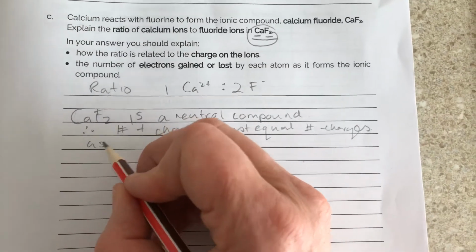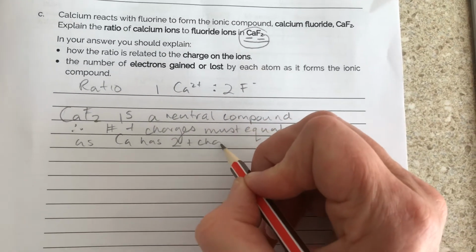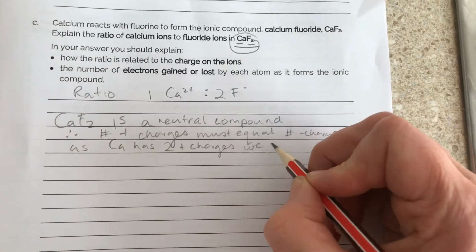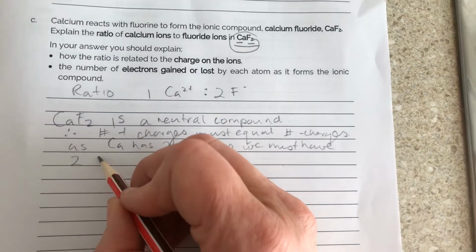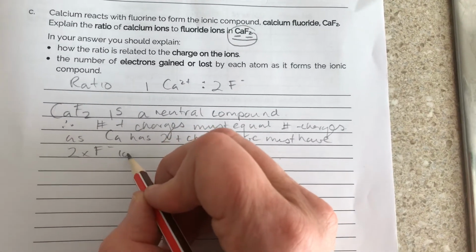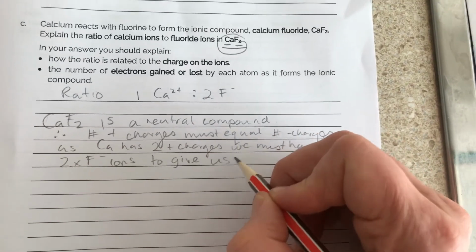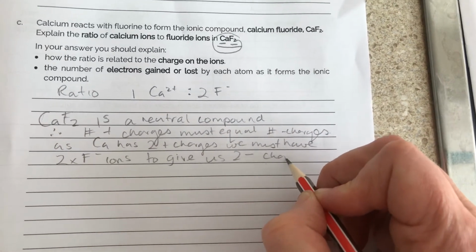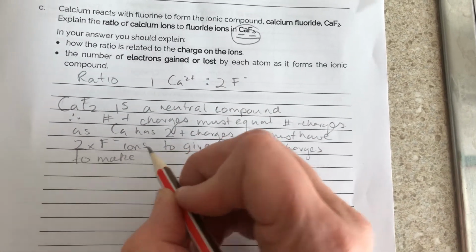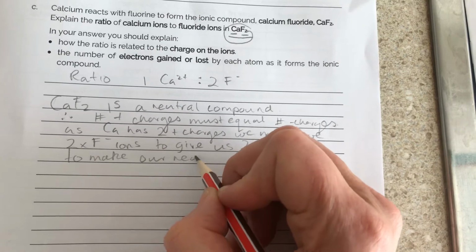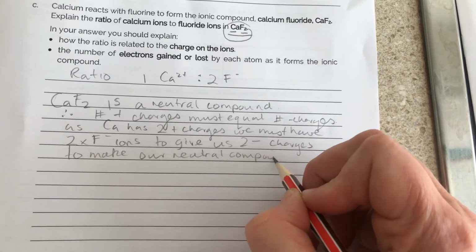So as Ca has 2 positive charges, we must have 2 fluoride ions to give us 2 negative charges to make our neutral compound.